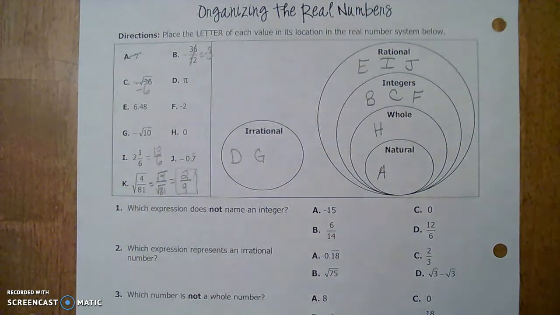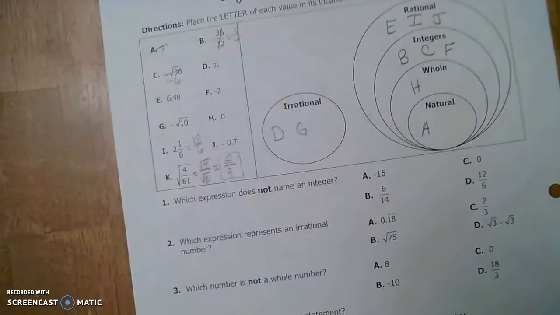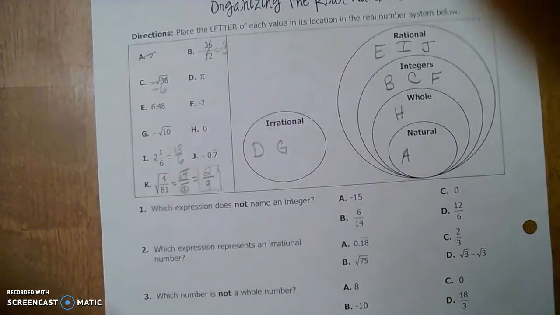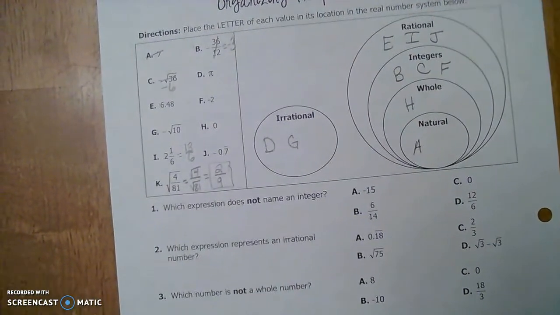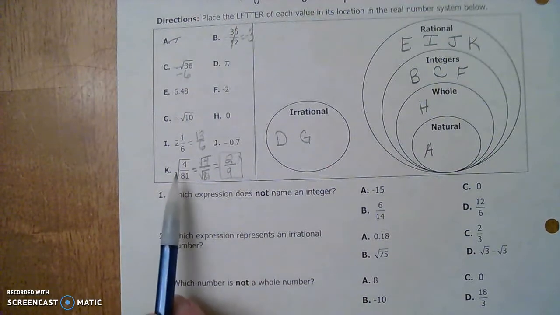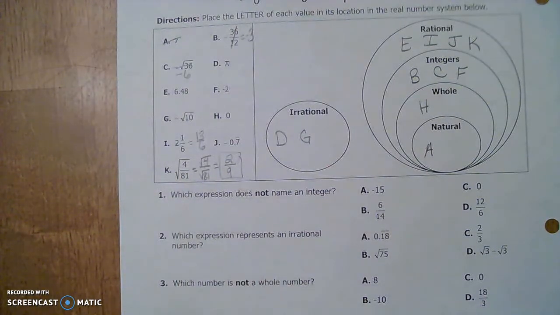So when you have those square roots, you want to simplify the top and bottom both. So 4 and 81 are both considered perfect squares. So that simplifies to the fraction of 2/9, which means this is a rational number. So again, you cannot just assume that because there's a square root, it's going to be irrational. You need to simplify it first.